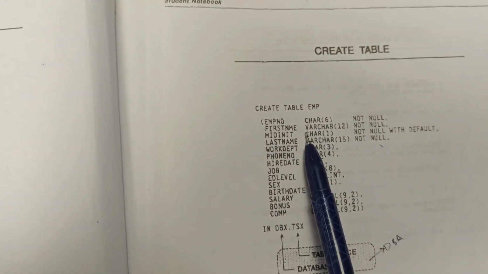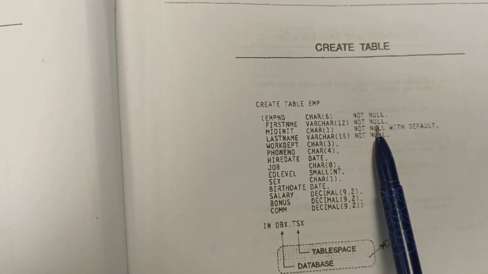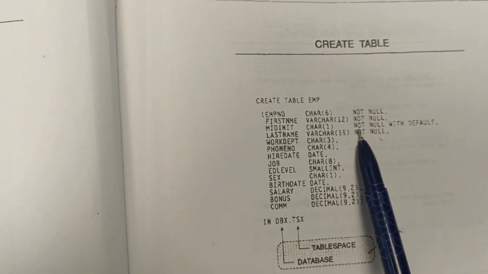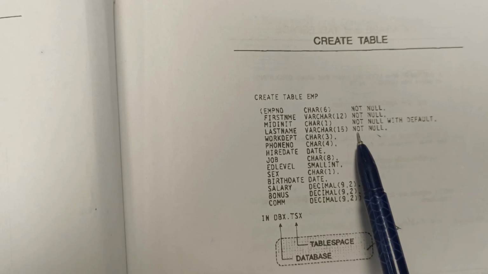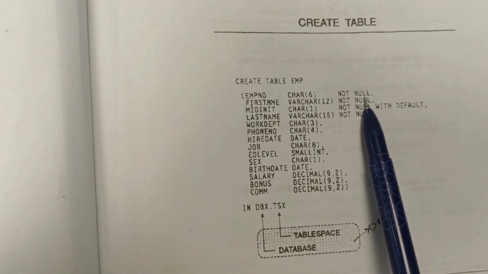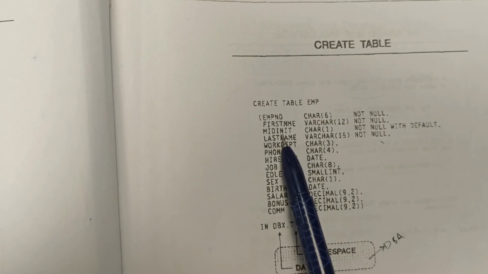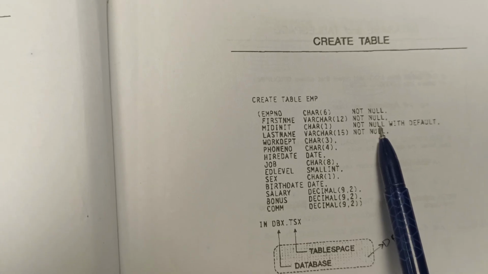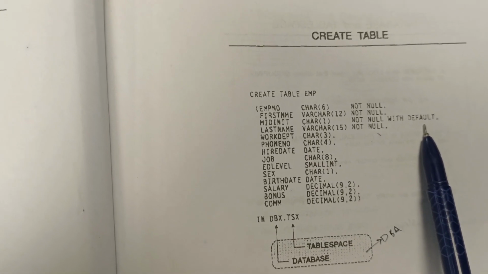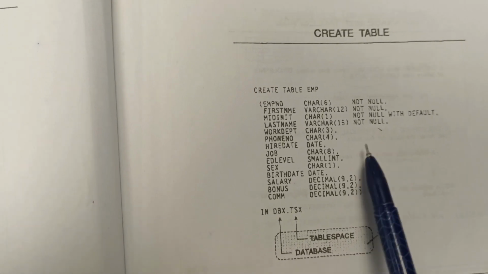We can see the column name and the data type of the column, and we can specify whether it is not null or a null value and what value we are going to pass. Not null means the user should enter the value, and not null with default means if the user does not enter the data, it passes the default value. We will see in the next few pages what is stored for not null with default.